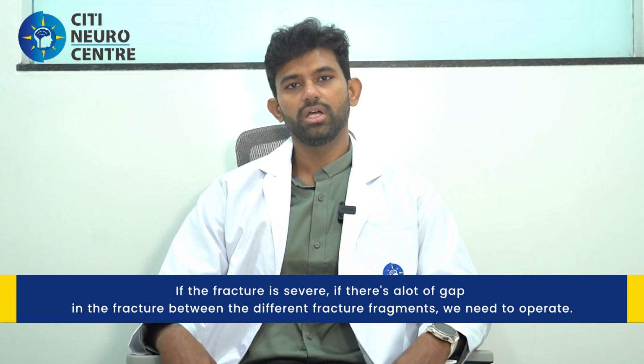need to operate. During surgery, we put the bone fragments back in place and immobilize them by using metal implants like plates, screws, and metal rods. Following a fracture, we advise rehabilitation by physiotherapy. It usually takes about 1 month to 3 months for the person to get back to his normal activities.